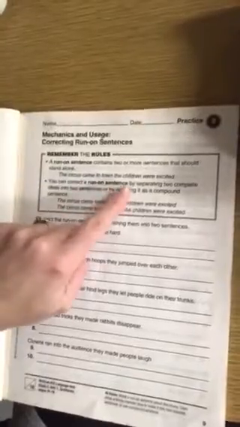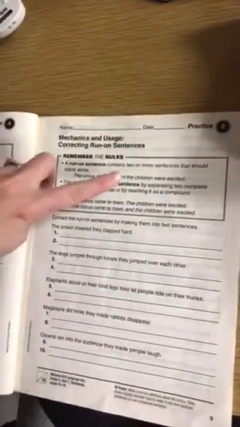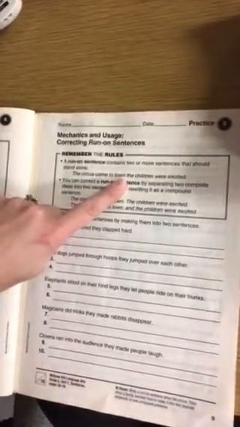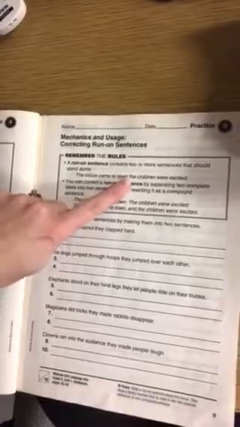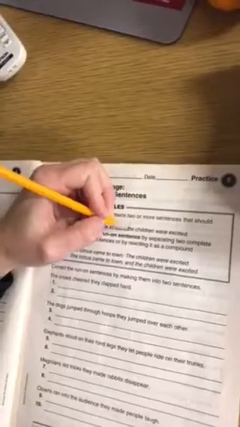The first one is, the circus came to town, period. Then we would write a whole new sentence that says, the children were excited, period. Now remember, whenever we make a new sentence, we need to have punctuation and capitalization. So the would be capitalized. So the circus came to town, period. I would put a period there. And then I would capitalize the children were excited.